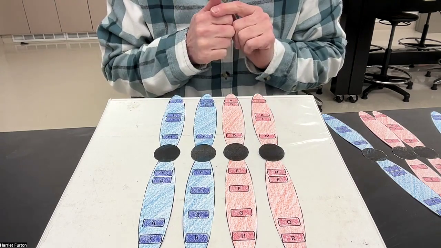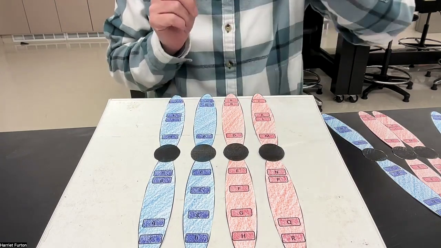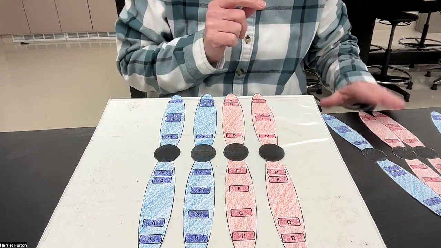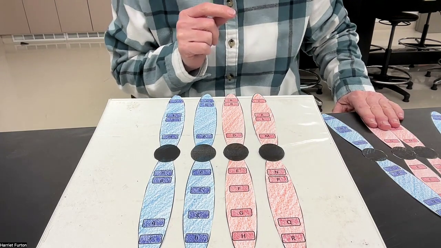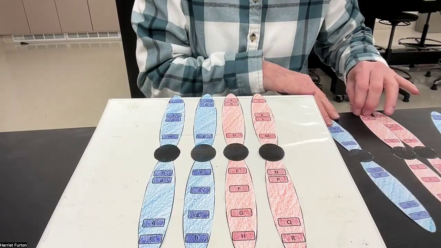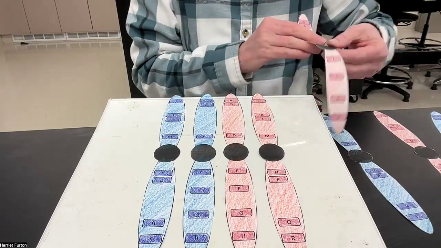But before we just go, every cell goes through the cell cycle and we hit the S phase. What happens in S phase? The duplication of the chromosomes.